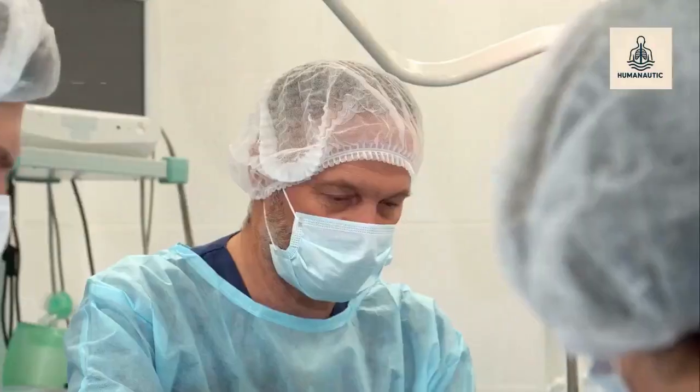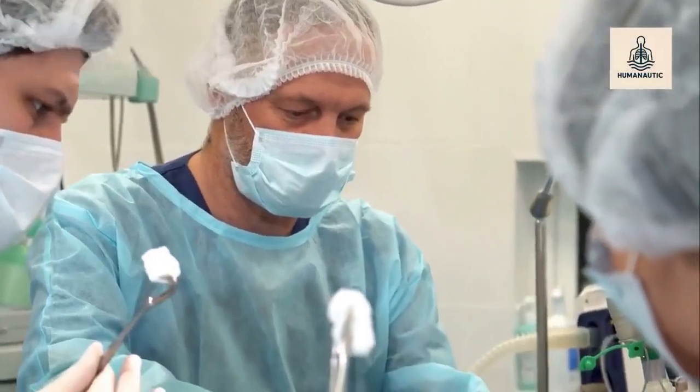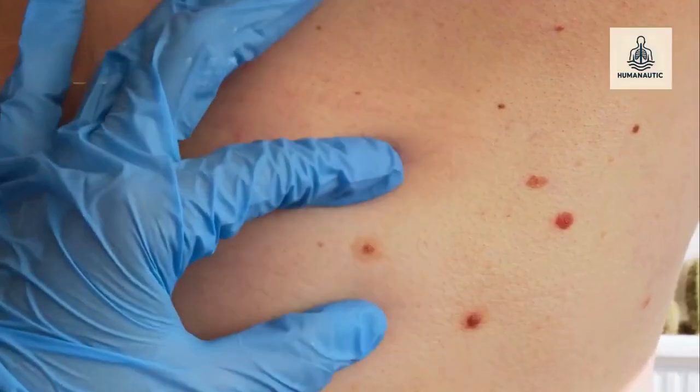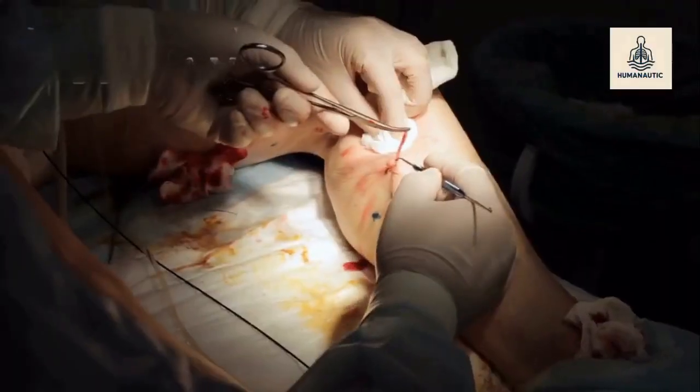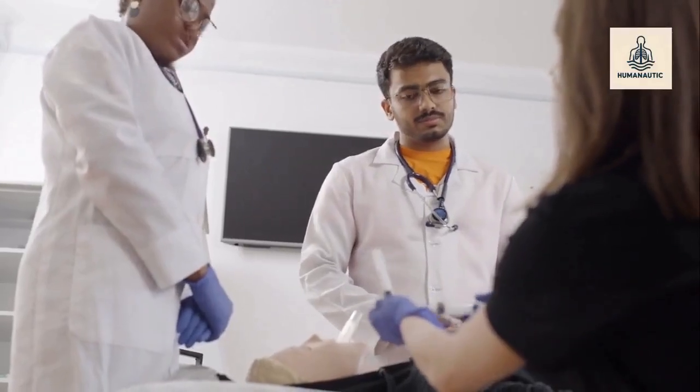Contraindications. Debridement should be avoided or done cautiously in dry, stable eschar with no infection, poor vascular supply, and uncorrected bleeding disorders. Always assess vascular status before aggressive debridement.